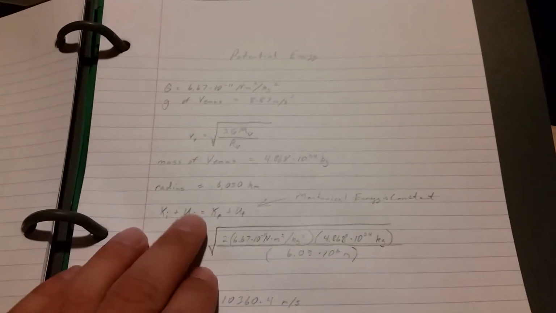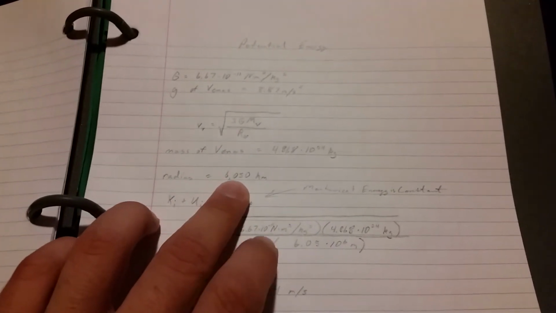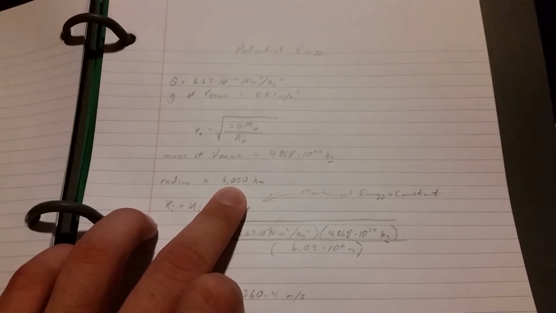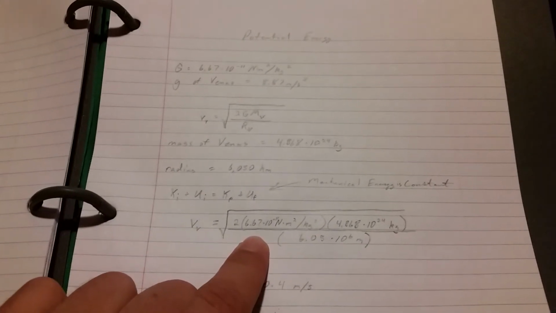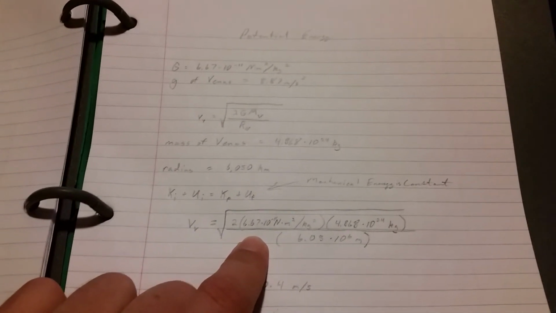Yes. Okay, so all we needed for our formula was the radius of Venus and the mass of Venus. So we put that in.